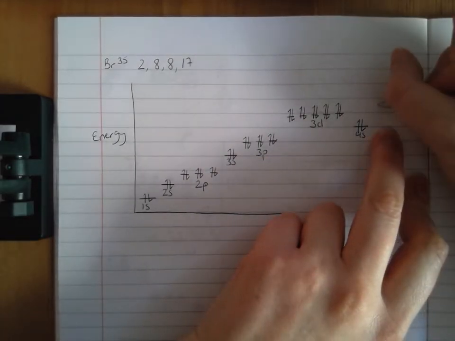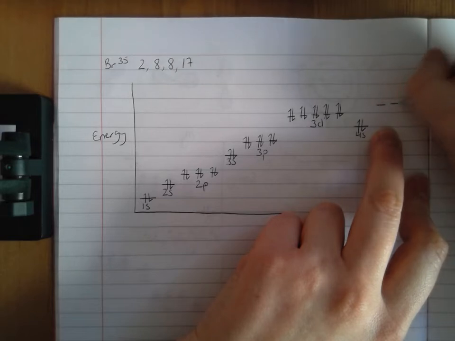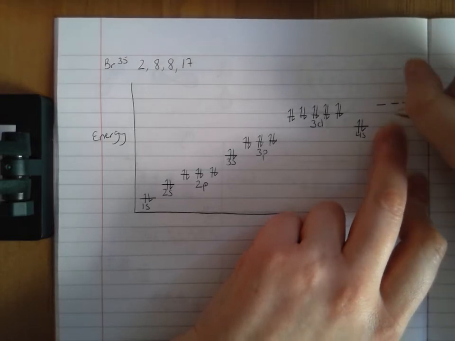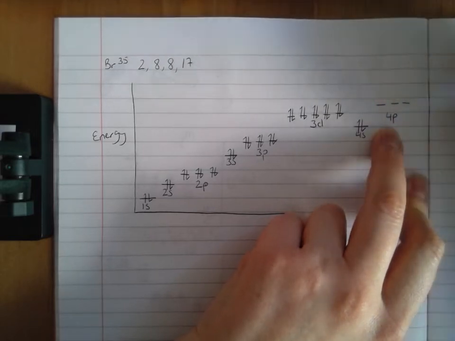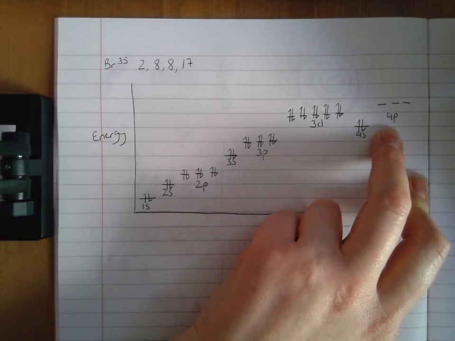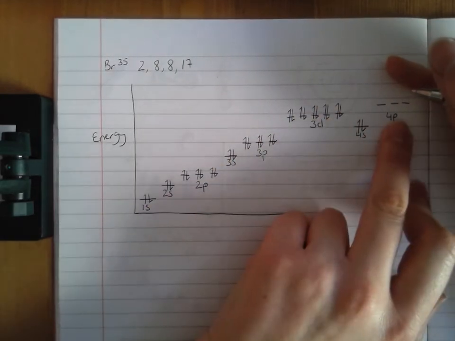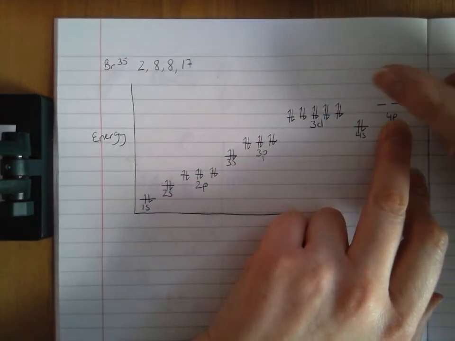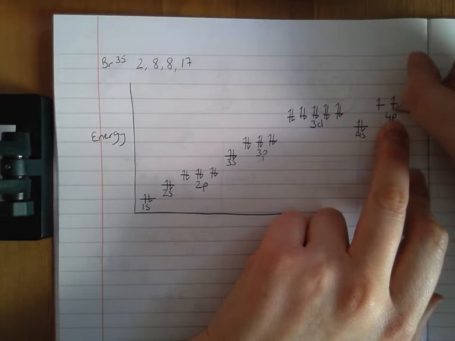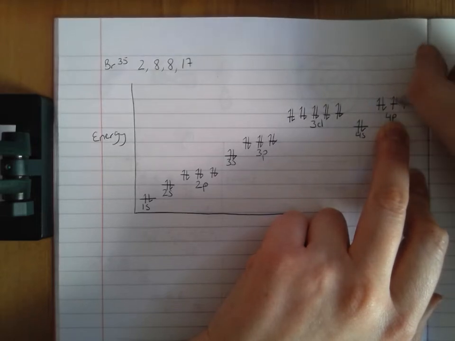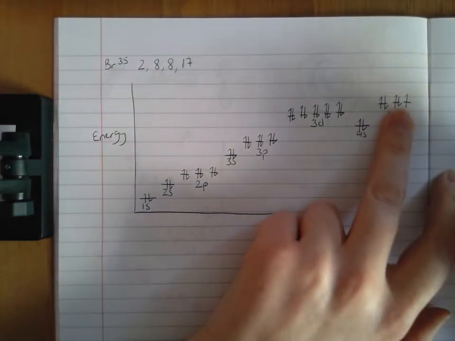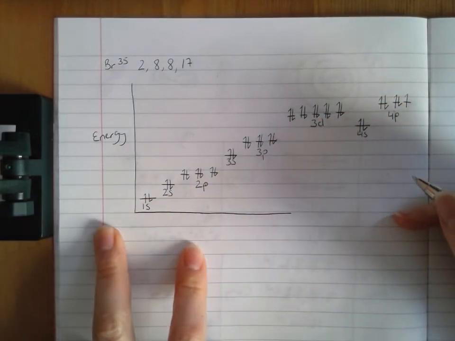And 4p will be higher in energy than 3d. Remember, with 4p, you've always got 3 of them. I've assigned 30 electrons so far. I've got 5 electrons left to assign. 1, 2, 3, 4, 5. That's all of bromine's electrons now assigned.